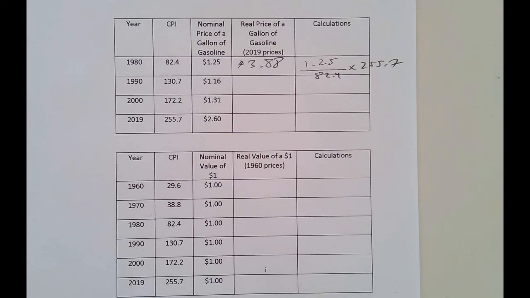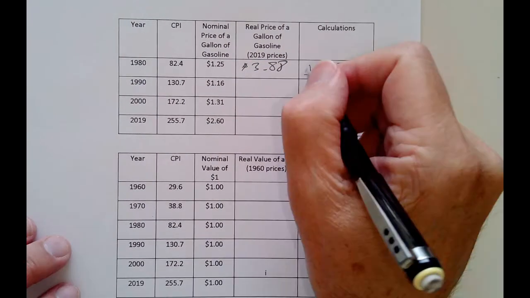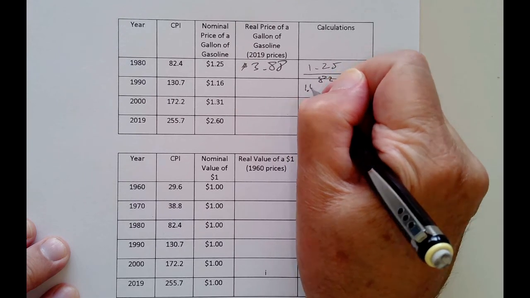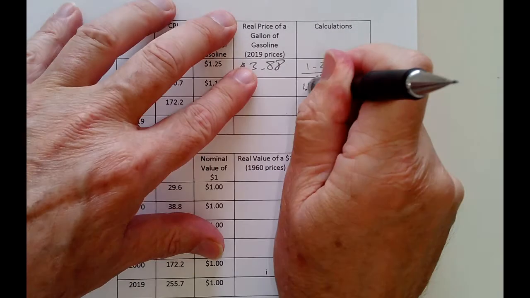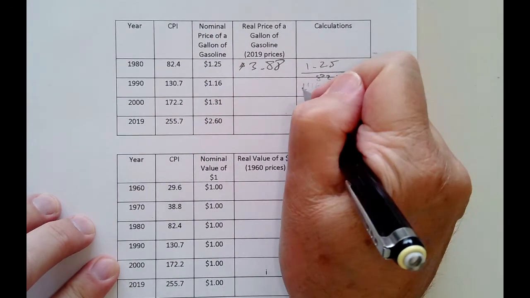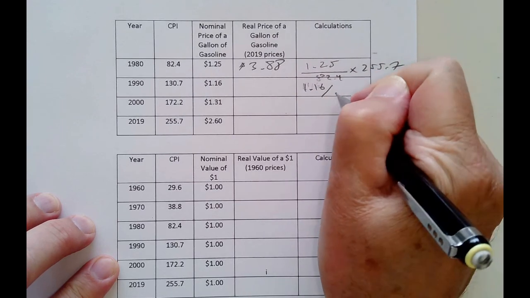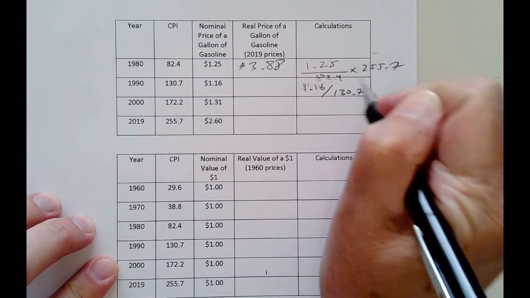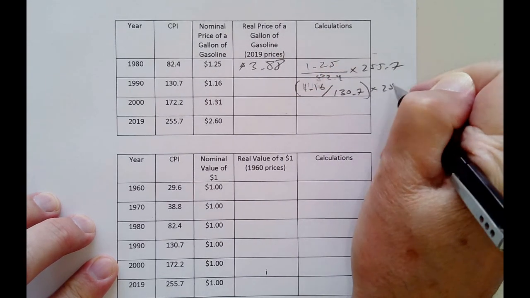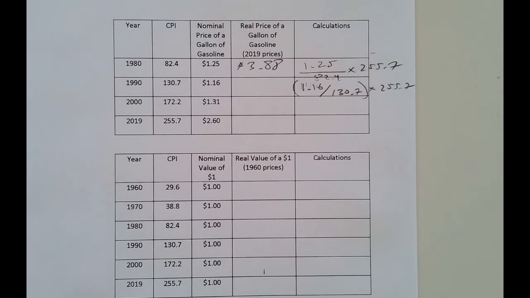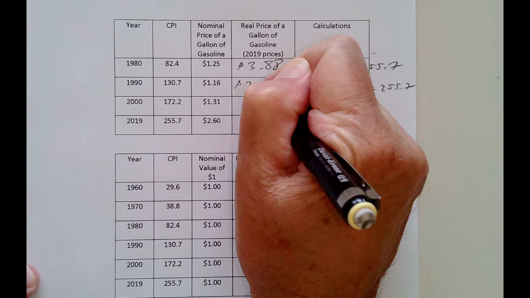Do the same thing for 1990. You would take $1.16. You would divide that by 130.7, and you times that all again by 255.7. So $1.16 divided by 130.7 times that by 255.7 gives us $2.27.